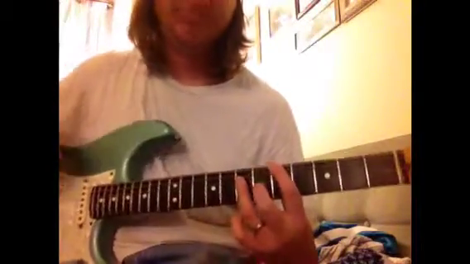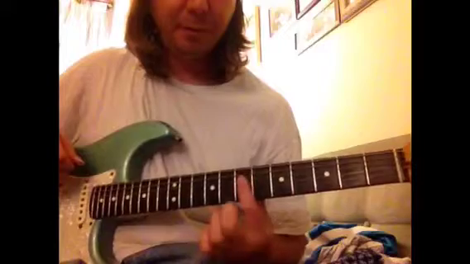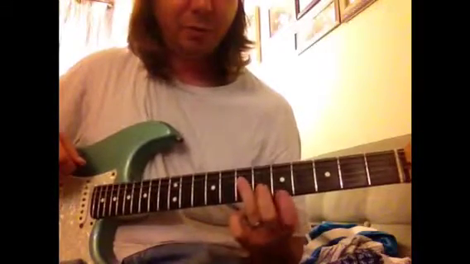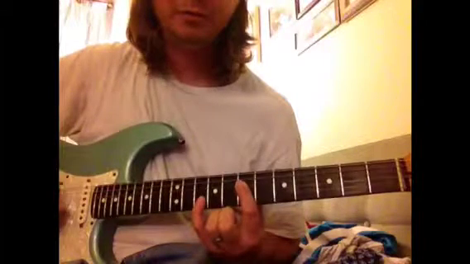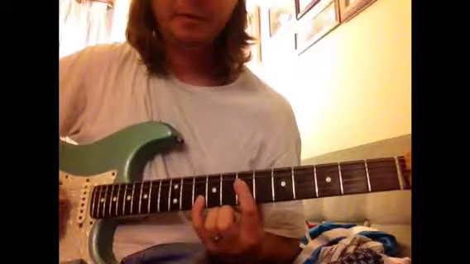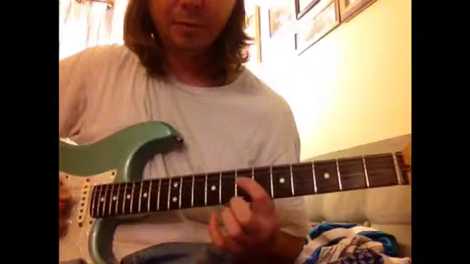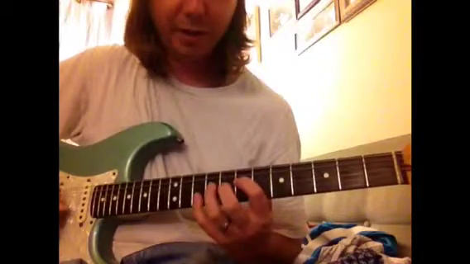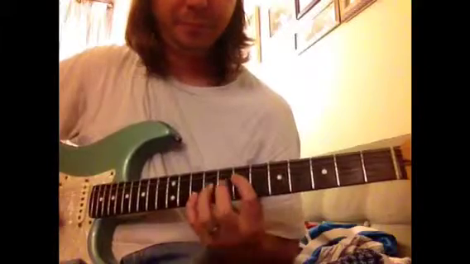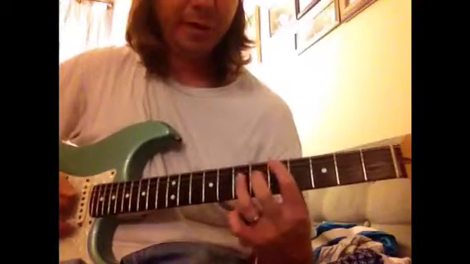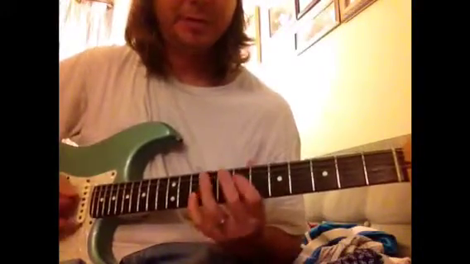Go back to A here. If we start from this octave, and instead of going to the 1st string, we find our note on the 2nd string, we get a bit of a stretch here. I'm skipping a string. I'm on the 4th string, 7th fret, and the 2nd string, 10th fret. So this is still A. We're at A. Here's A.